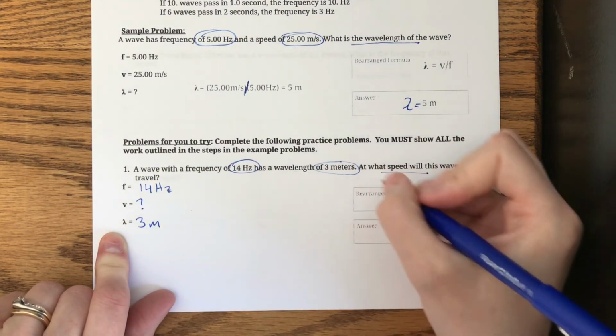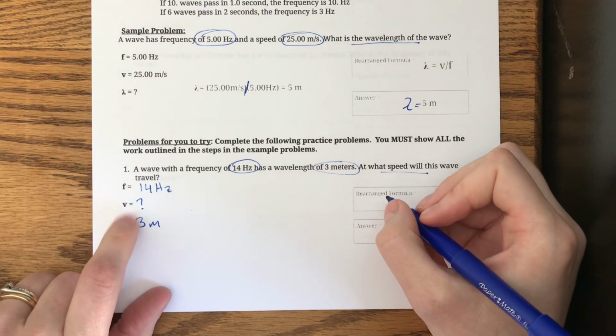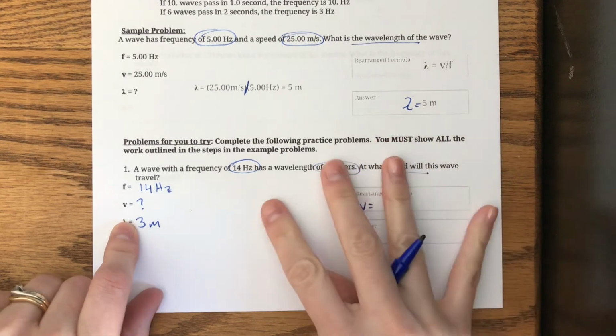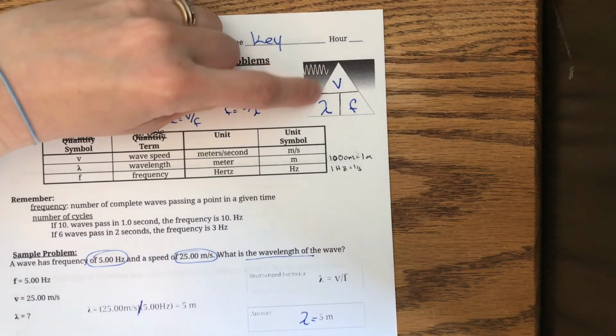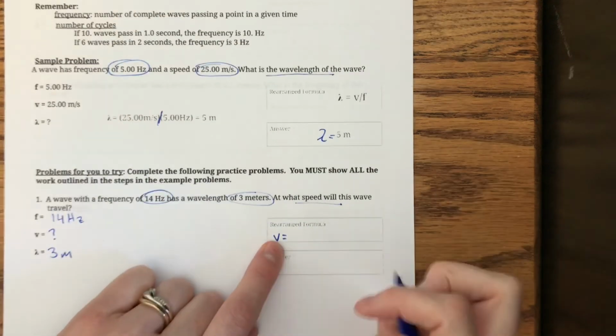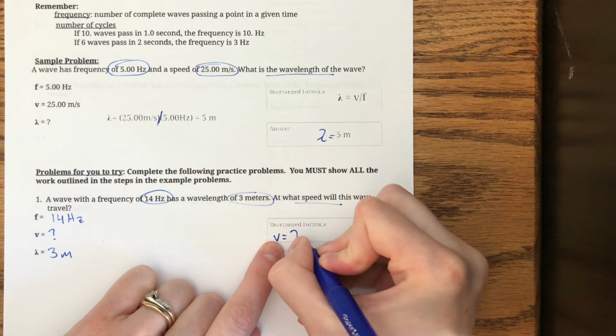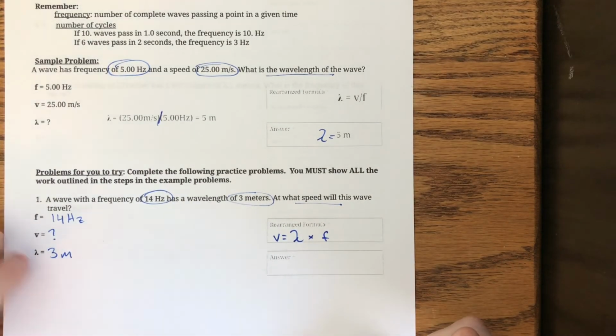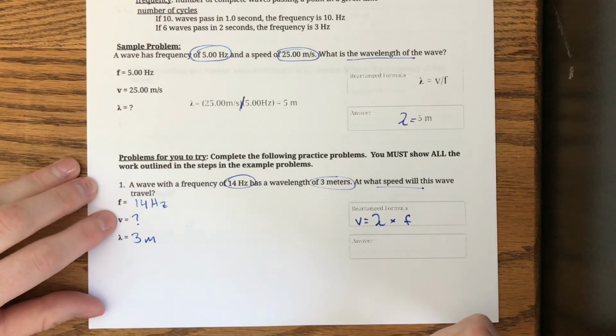So I'm going to write down my equation. I'm trying to solve for the wave speed, so I'm going to set it equal to that. I look back up here: wave speed is going to be equal to wavelength times frequency. Then I plug in my givens into that equation.